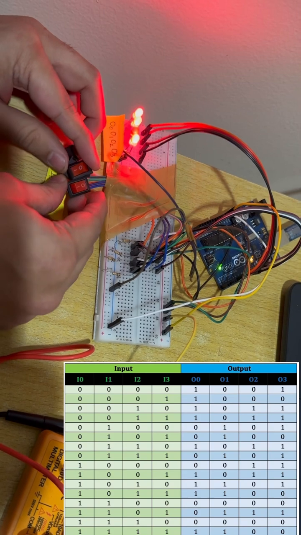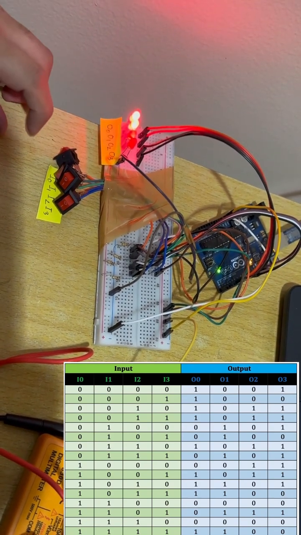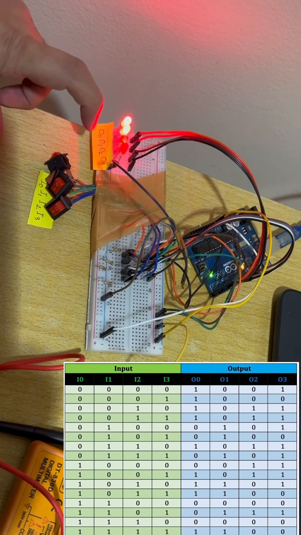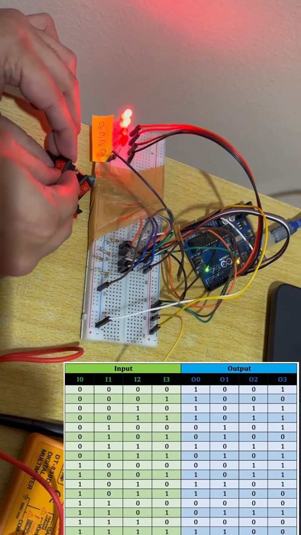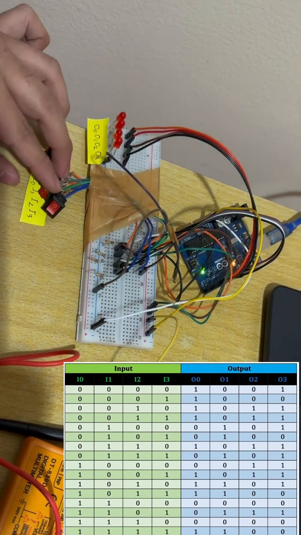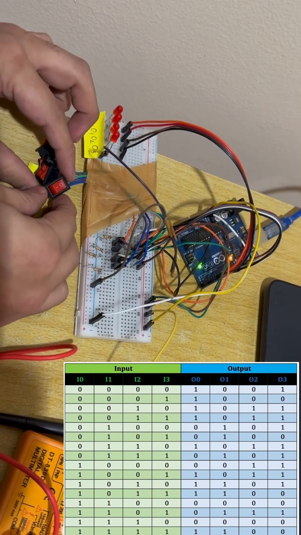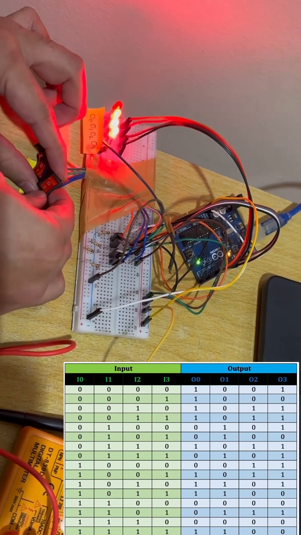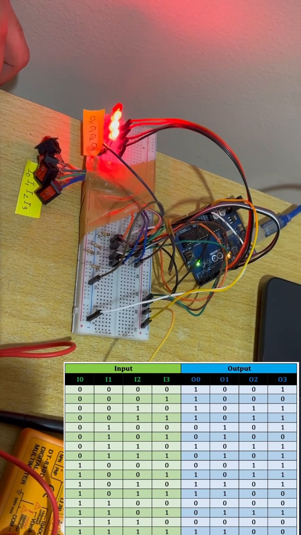For the 11th input, the output is 1101. For the 12th input, the output is 1100. For the 13th combination, we have output as all zeros. For the 14th combination, we have 0111.